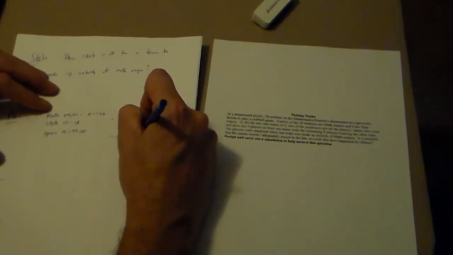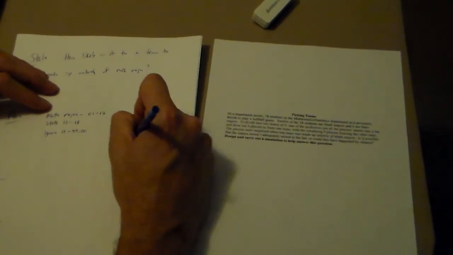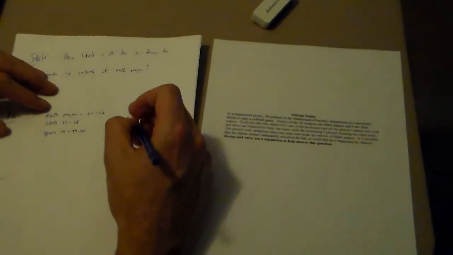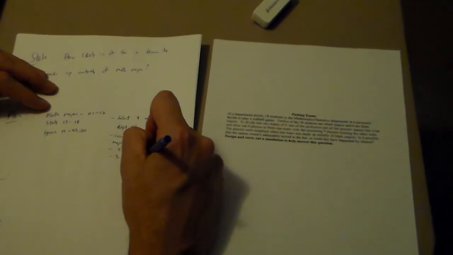And then we're going to count how many math majors are in the trial, okay? And then we'll perform, say, 5 trials. Maybe we'll do more. And then we'll find the percent that are all math majors.